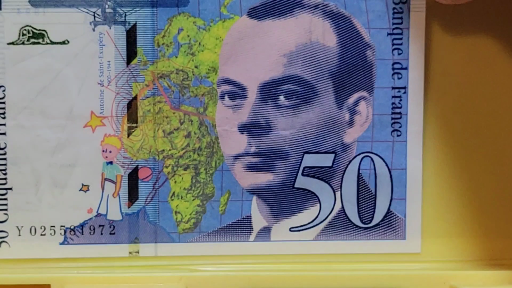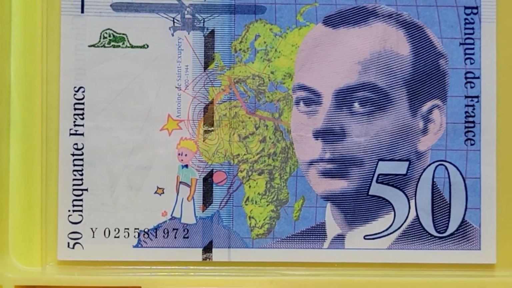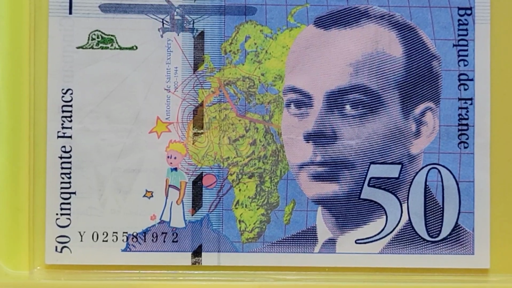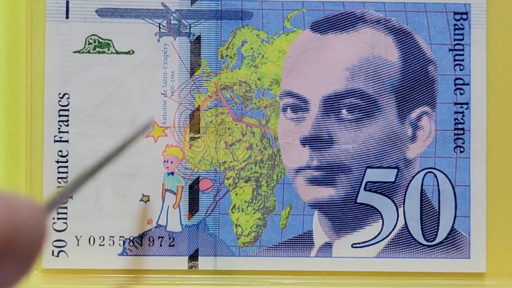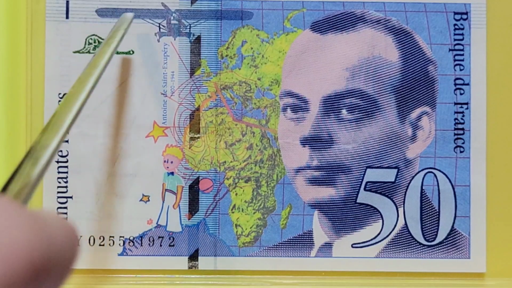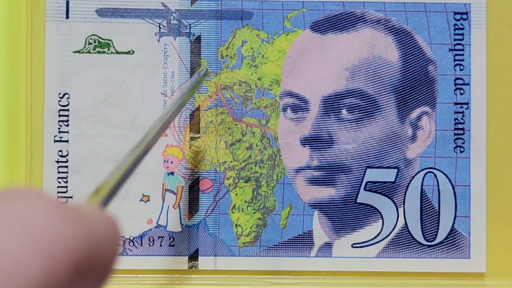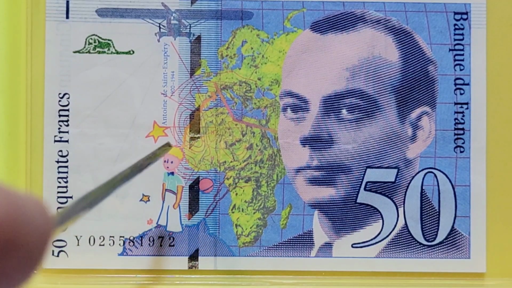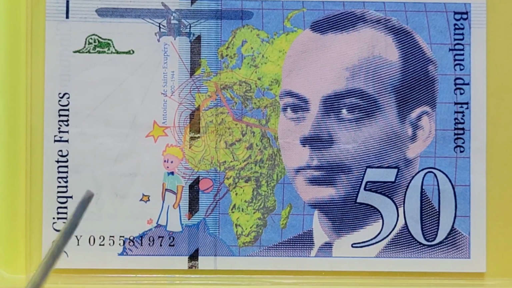We're going to move to France, but there's a big aspect of Africa in this particular issue of France. This is a 50 franc, and you can see the famous author over here and some of his creations here, and the airplane that I guess he crashed in Africa in over here. And over here we have a map of Europe, and we have a map of Africa, and I believe this might be some of the flight paths of this gentleman right here.